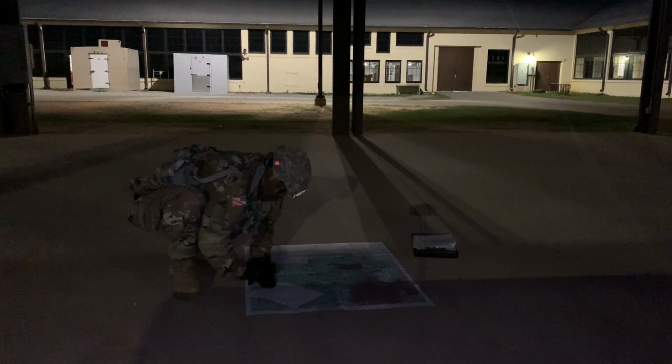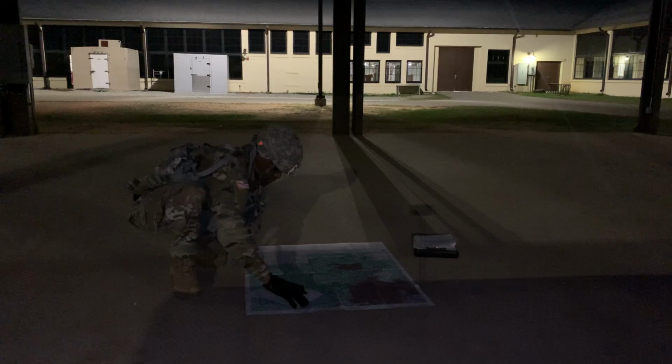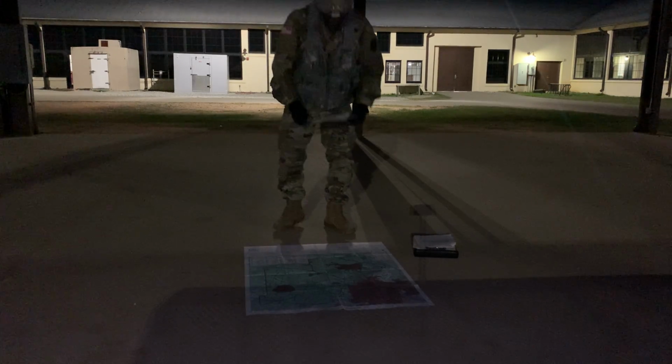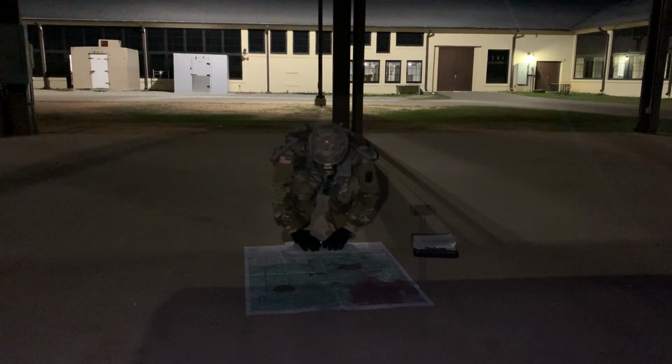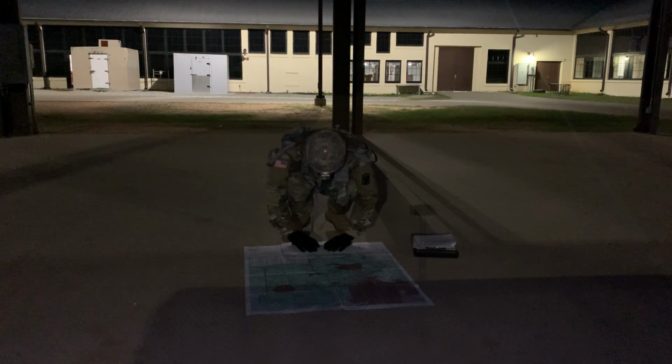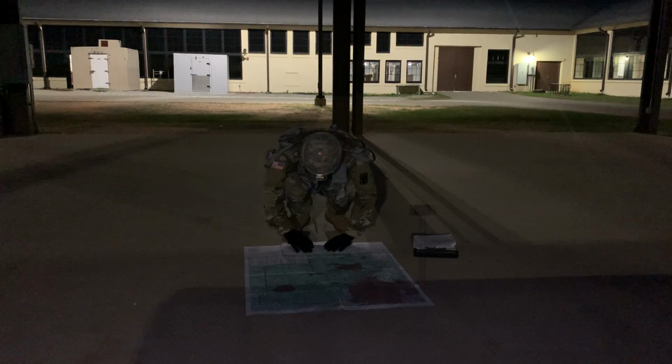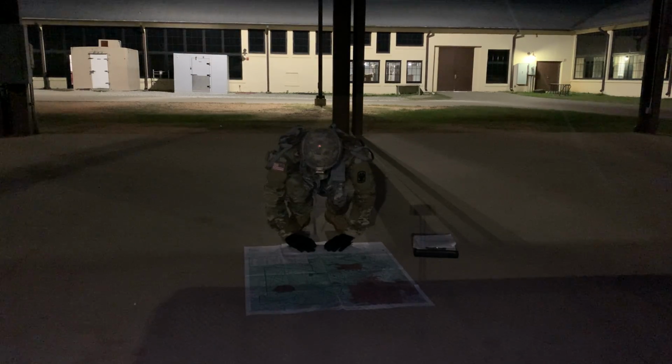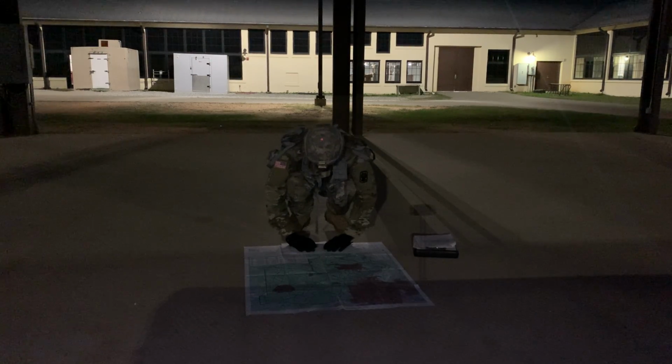That is my point A and my point B. And by recognizing the scale and the tick marks, this is approximately 4.5 kilometers away.